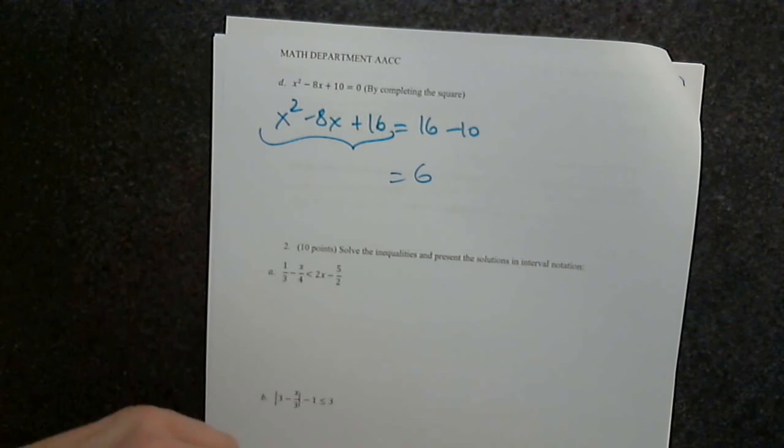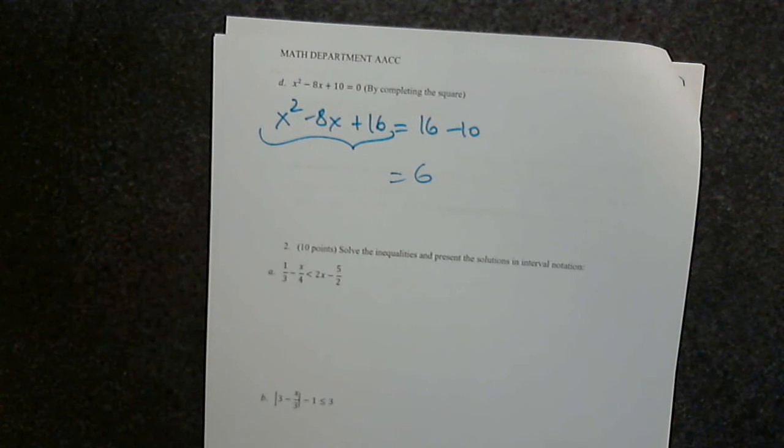And the right-hand side is 6. So you divide 8 by 2 and then square it, and then the result gets squared. Right. And you got rid of the 10 over. Okay, gotcha. So what is the left-hand side?